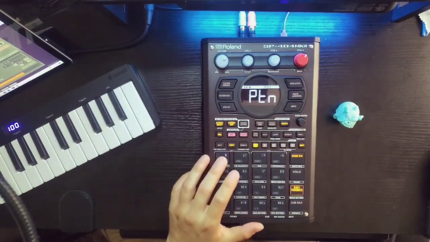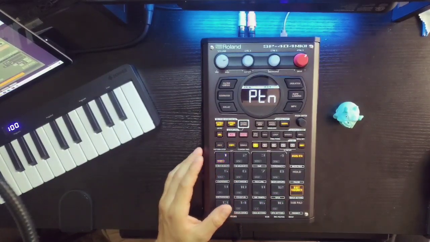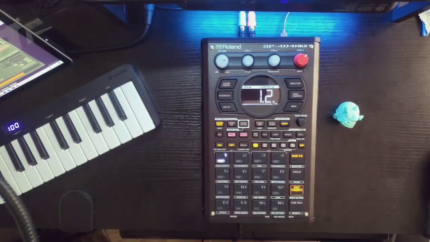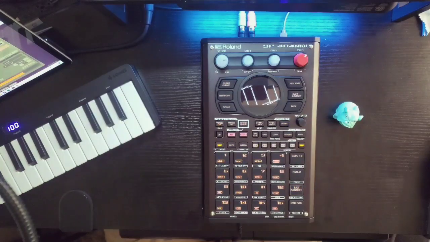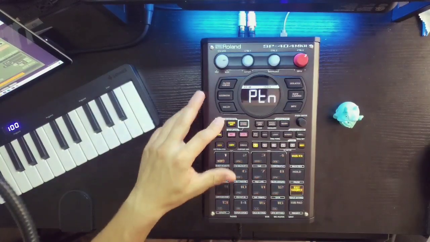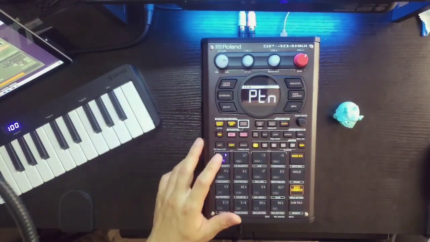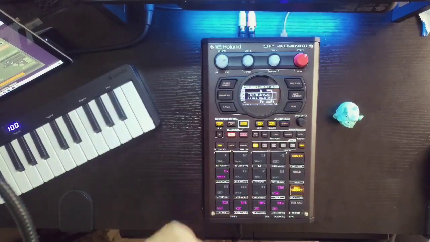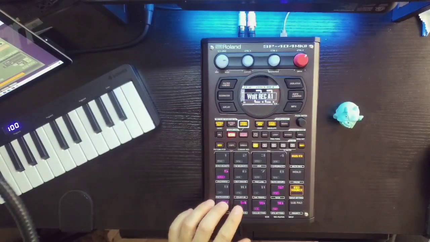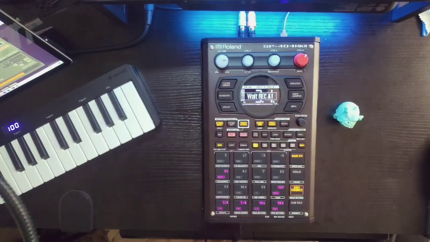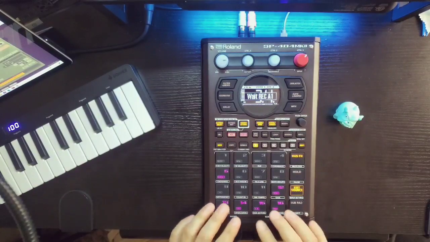Going into pattern select, as I said, I have those chords playing, sequenced already. So from here, I'll go into pattern select and overdub some drums. Let's put it on rehearsal. Practice something.